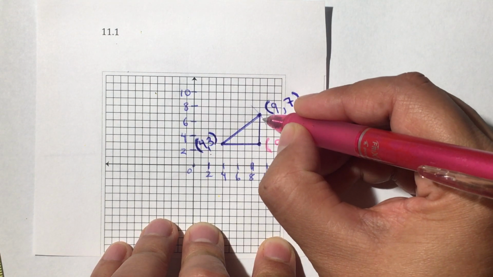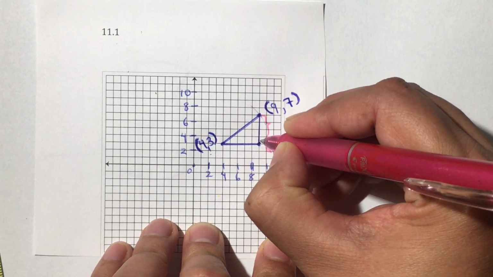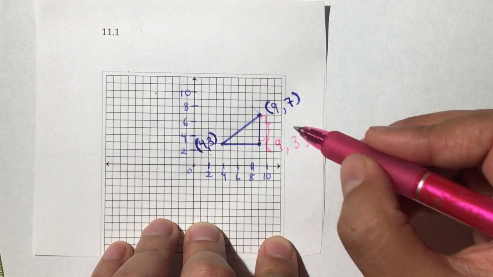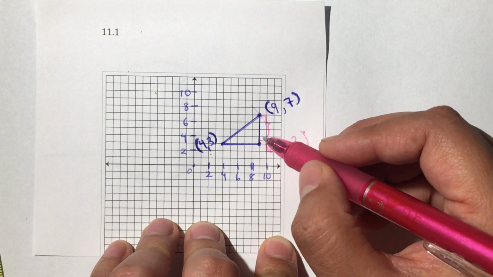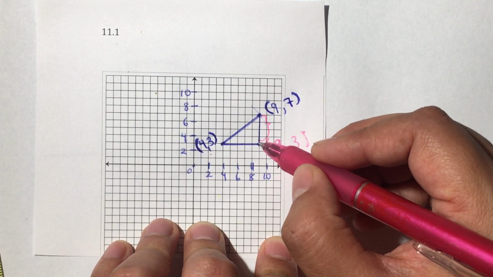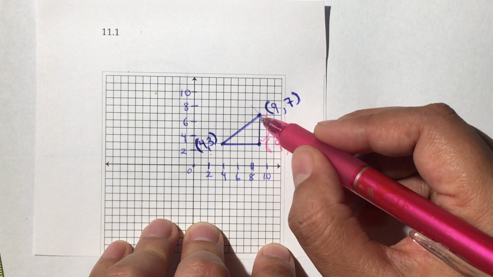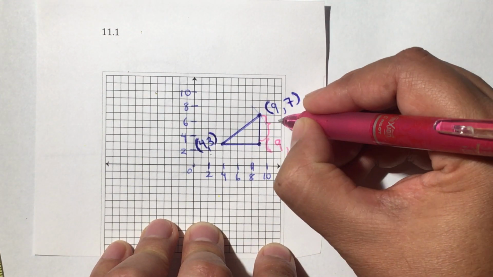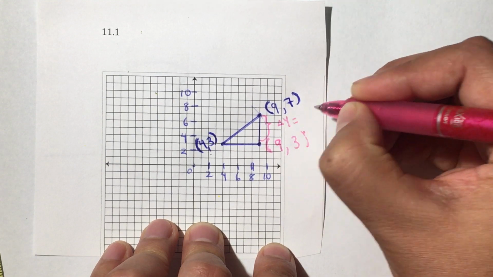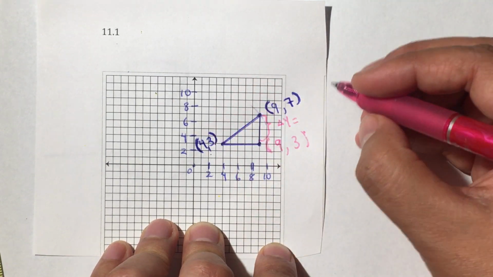How can I find this distance right here? To find this distance, that's the change in Y. How many spaces I went on Y. And I can count the squares, 1, 2, 3, 4, but I can also subtract the Y values because, again, this is the change in Y, which is 7 minus 3.